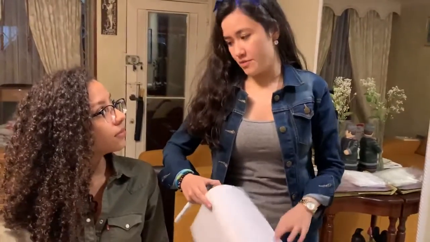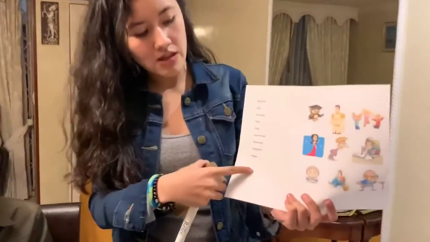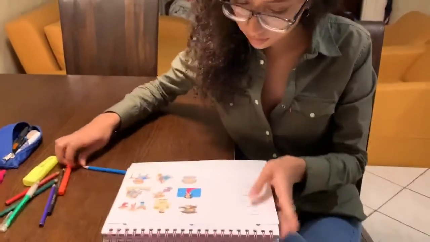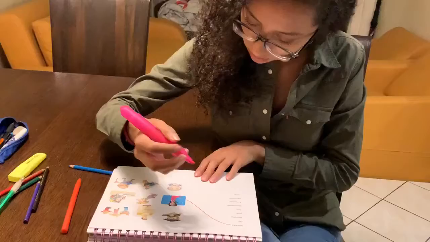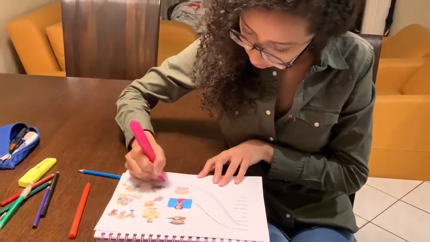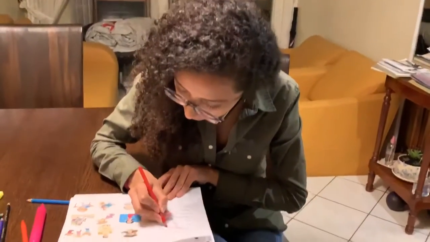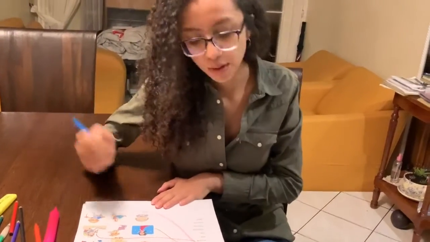Today I am going to explain comparatives and superlatives. The first activity is to match these adjectives with the correct picture. What is the meaning of annoying? Annoying is something irritating, or someone or something that you dislike. And the meaning of wise?